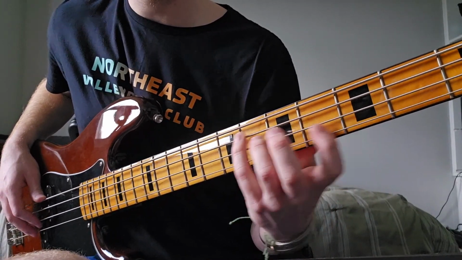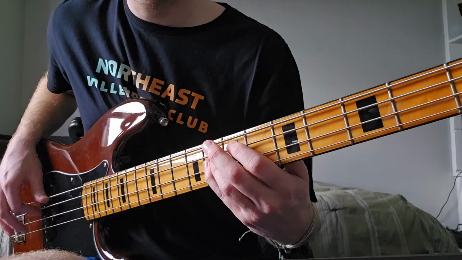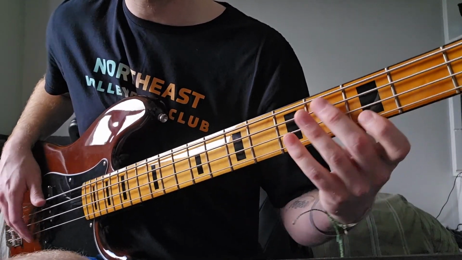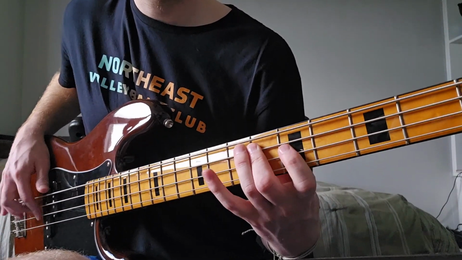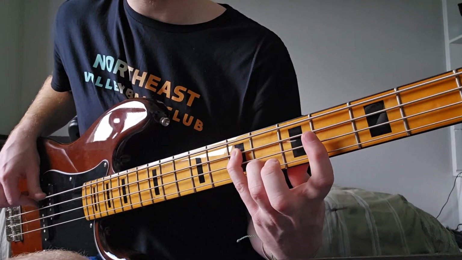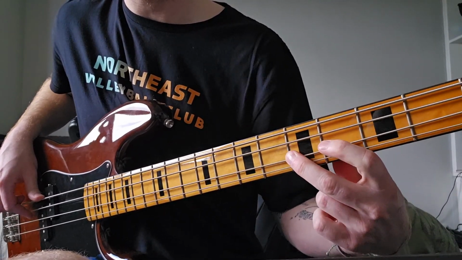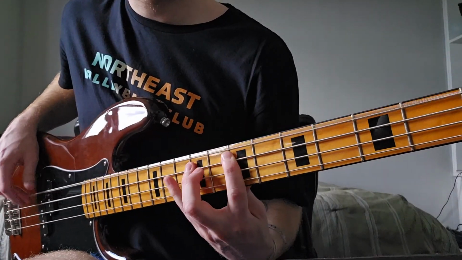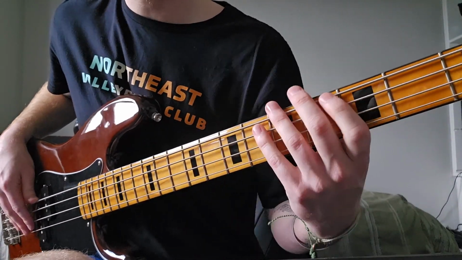That feels unnecessary to me. I just want to make the point. You could play these notes in 2 different places. So I've gone here. And then again, I'm playing 7, 4, 5 on the D. That could be played here, 7, 9, 10. A lot of different places to play this.